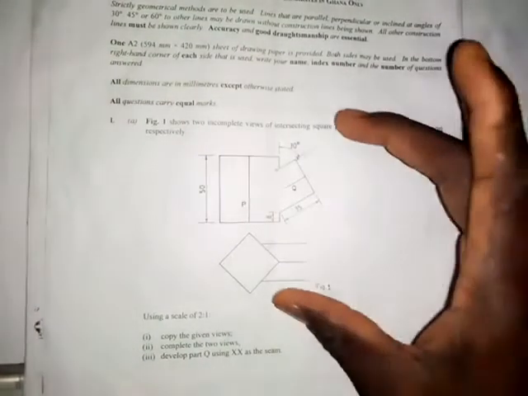Alright, let's look at the question, and for us to know what we have to do, as we have here that figure 1 shows two incomplete views of intersecting square prisms P and Q of sides 30 and 20 respectively. Then here we have that using a scale of 2:1, Roman figure 1, copy the given views, Roman figure 2, complete the two views, and Roman figure 3 says that develop part Q using XX as the same, and the question carries 10 marks.